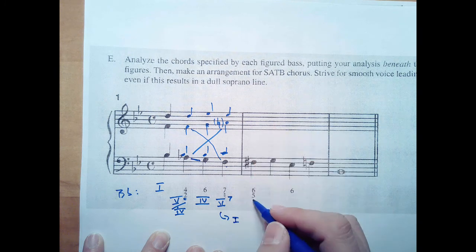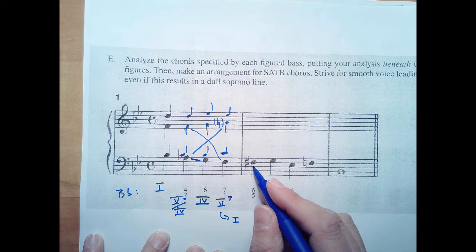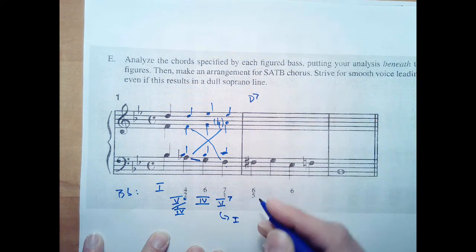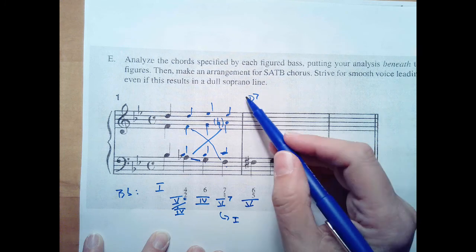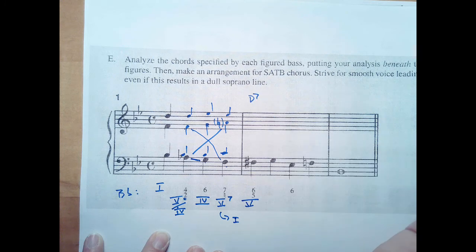If you see this, this is a 6-5, so our chord is going to be D, F sharp, A, C. That's a D7 chord that's chromatically altered. That gives us a 5-6-5. D is 5 in the key of G. G is 6 in the key of B flat, so it's a 5-6-5 of 6. We want to move into this as smoothly as possible.